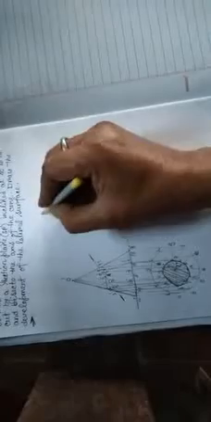Now if we develop this cone, this cutting cone, then a formula is there, that is called subtended angle.